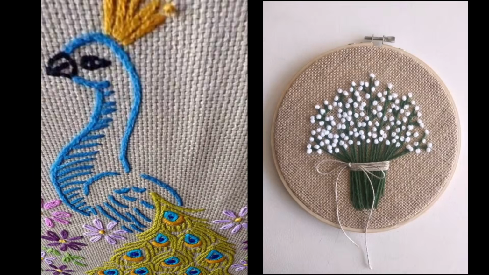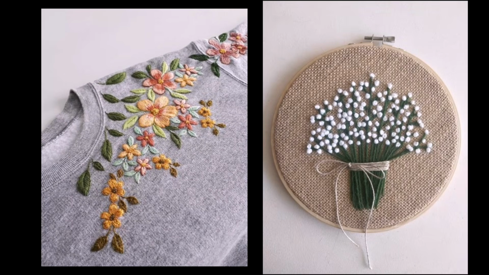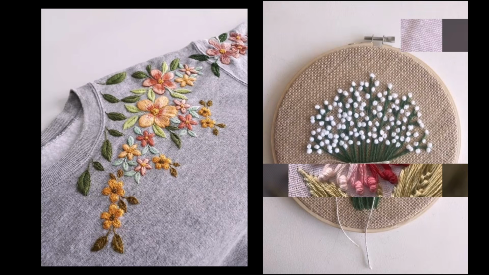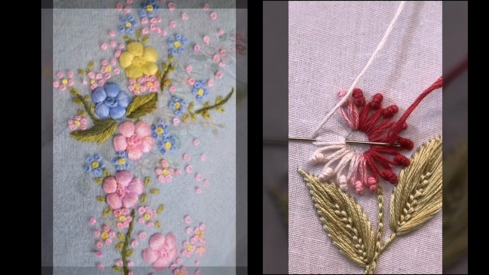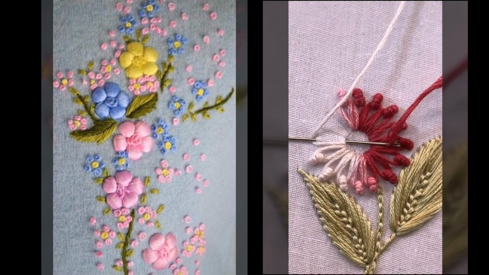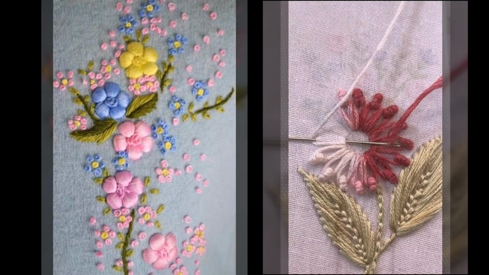Hand embroidery is also used to decorate home items. Table runners, pillow covers and wall hangings look beautiful with embroidery. They give a handmade and cozy feel to the home.